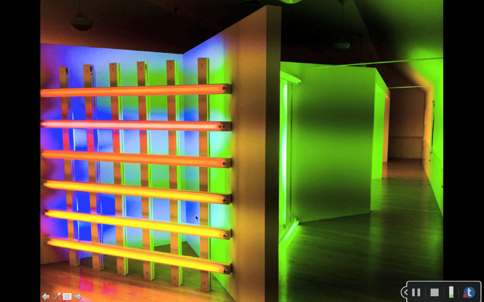Then you can see on the other side, stacked right behind these bars, we also have another presumably set of fluorescent lights that face in the opposite direction, which are most likely blues and greens, as you can see from the light reflected off these 2 walls. So this is very typical of Flavin's work.